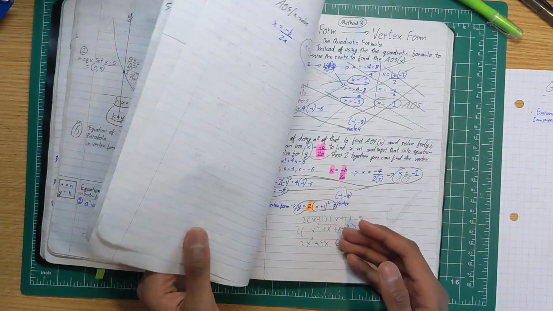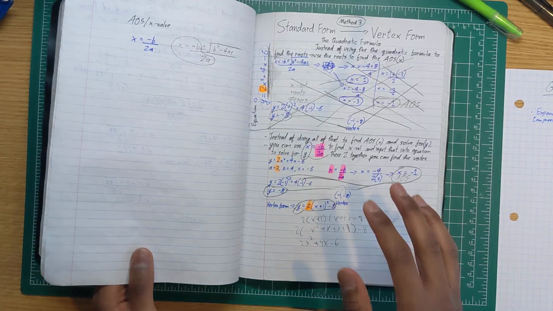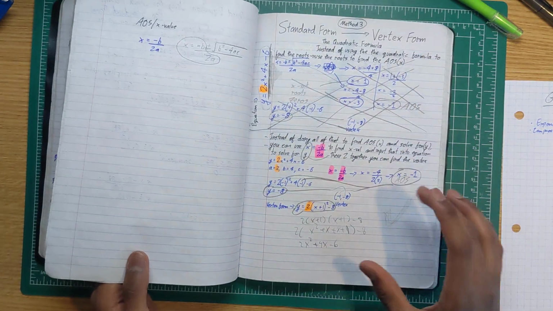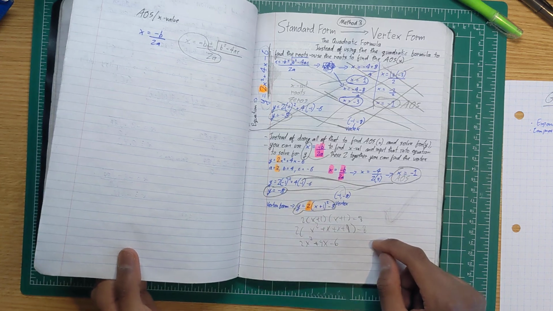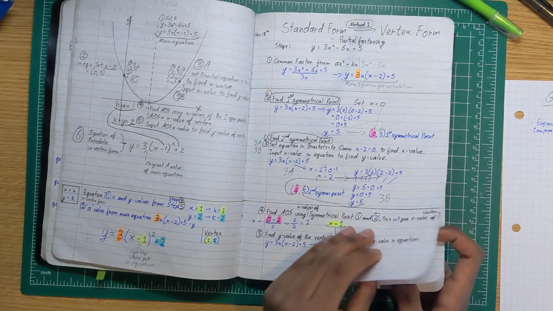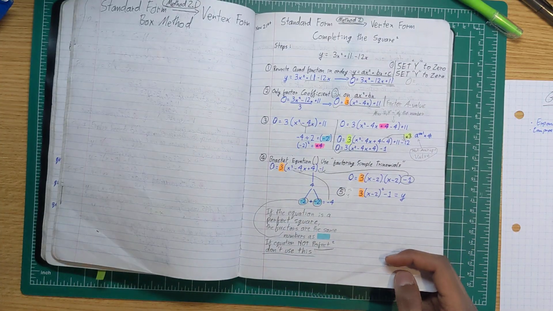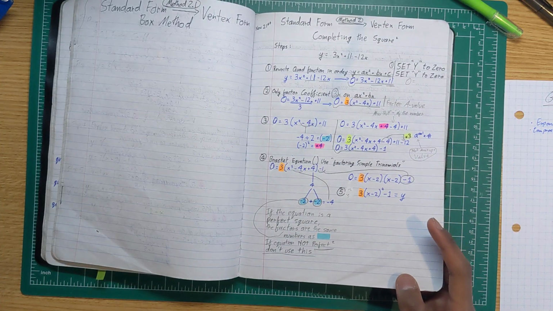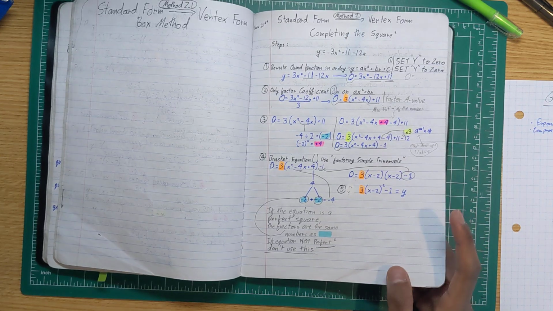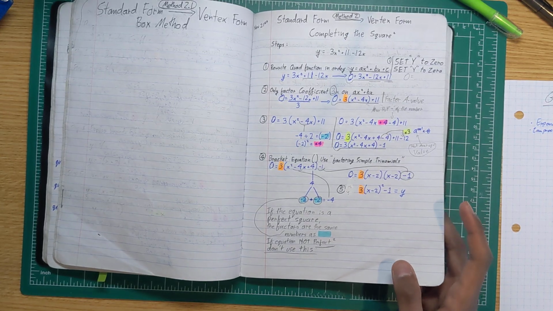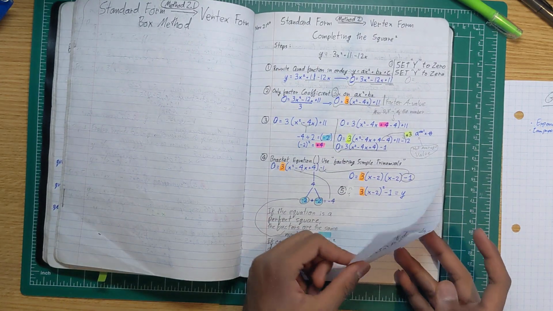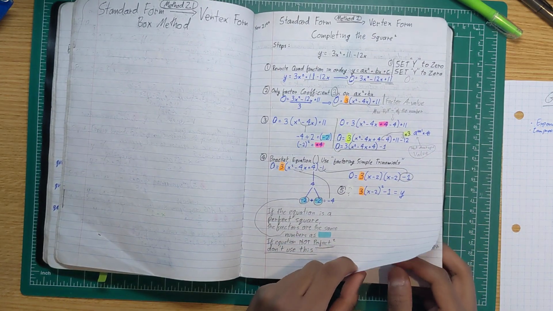Alright, so this is the fastest way to convert standard form to vertex form, by using the half-sliced quadratic formula. Meaning I don't need to know this or this, but if the teacher asks me to do it, then, in university, they're not gonna ask me to do it. It's only in high school where they'll force you to use a specific format.